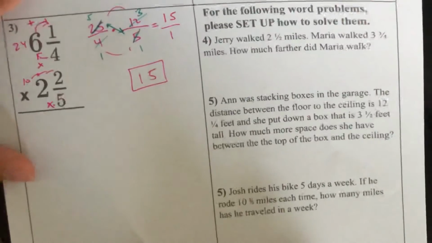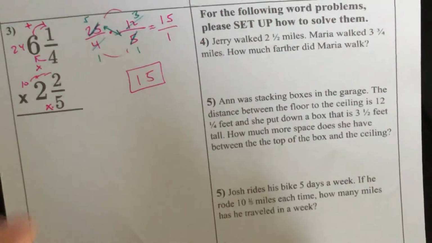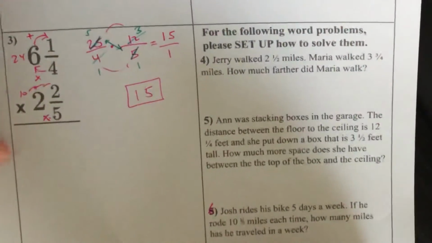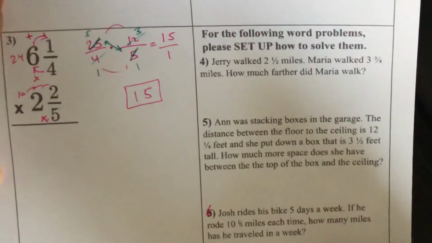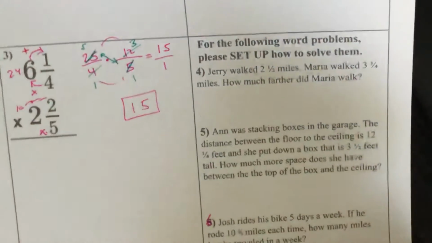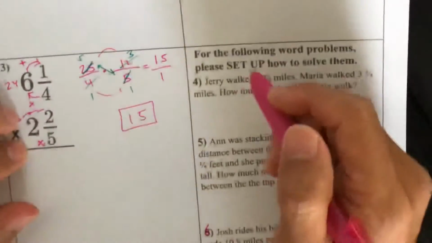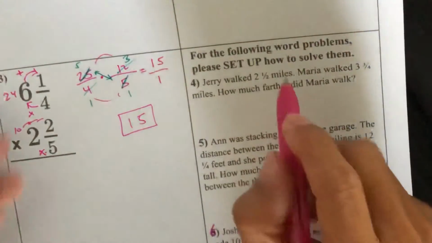Let's do the last 3 problems, number 4, 5, and should say 6. All right, so for the following word problems, please set up how to solve them. So we don't actually need you to work the problems out. We just want you guys to set this up to show us whether you add, subtract, or multiply.